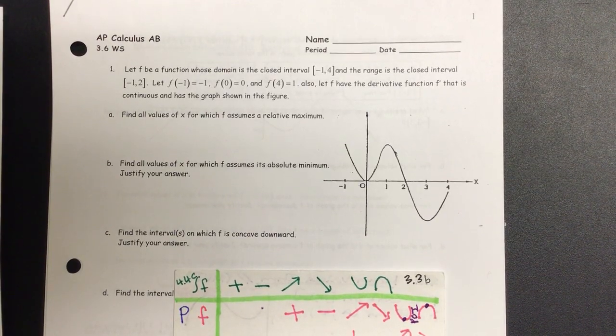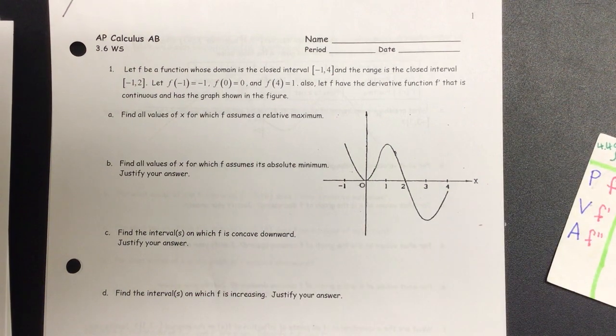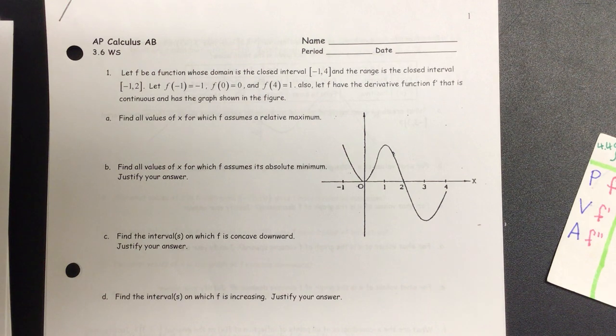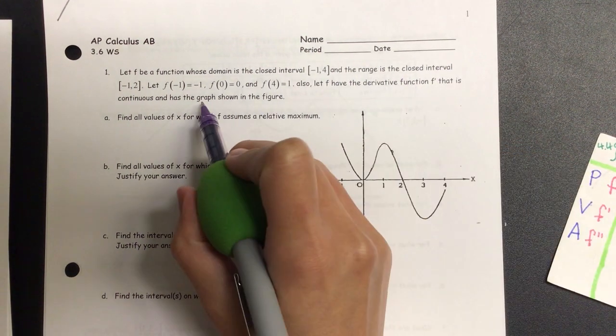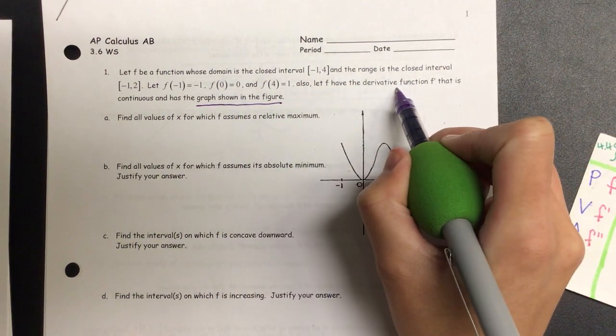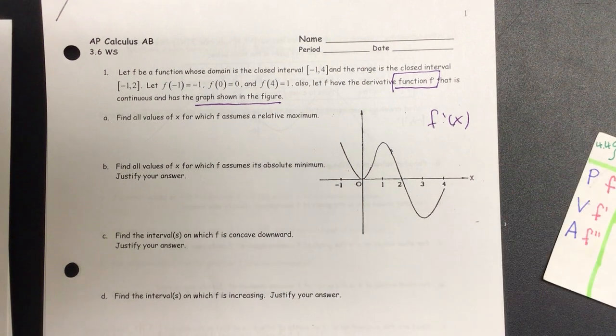The domain is the closed interval -1 to 4, and the range is the closed interval -1 to 2. So let f of -1 equal -1, f of 0 equal 0, and f of 4 equal 1. Also, let f have a derivative function f prime that is continuous and has the graph shown in the figure. So the graph shown in the figure is f prime. I want you to write f prime of x really big.